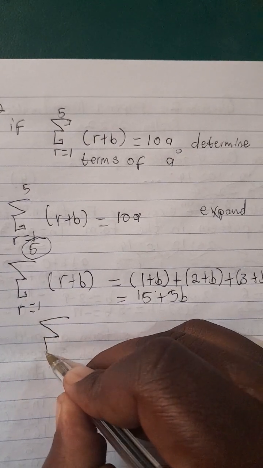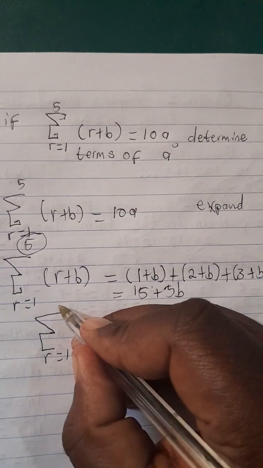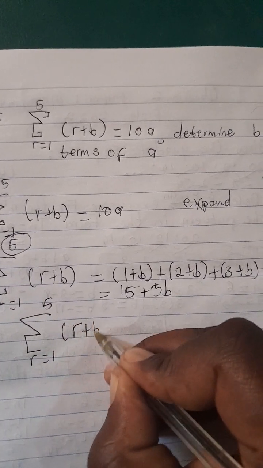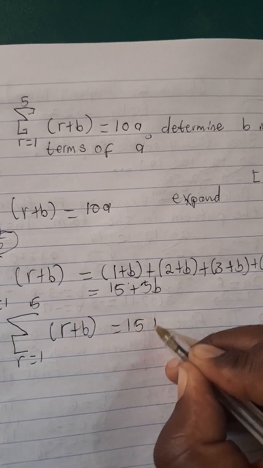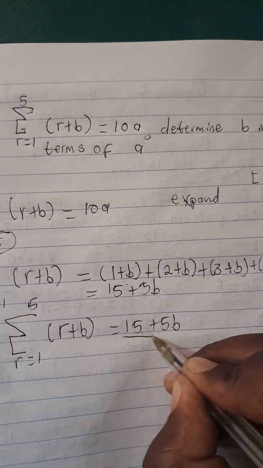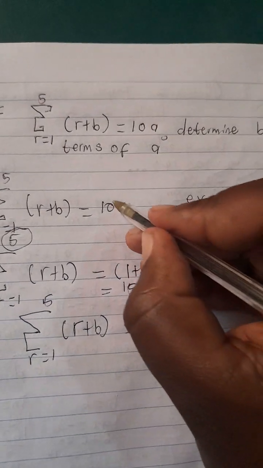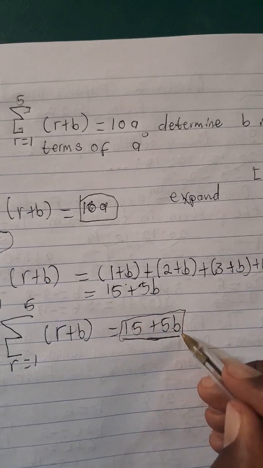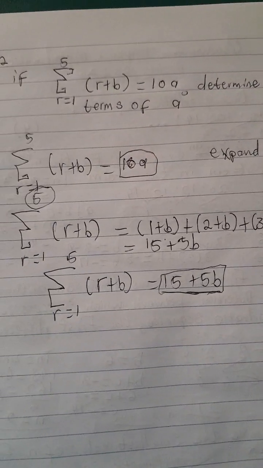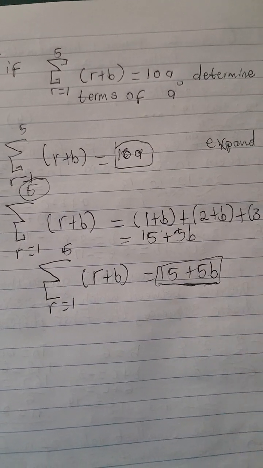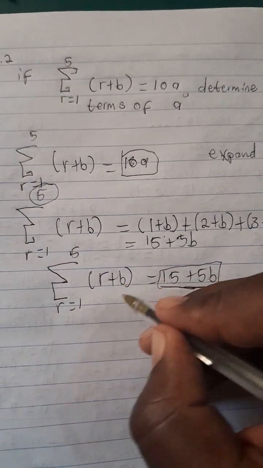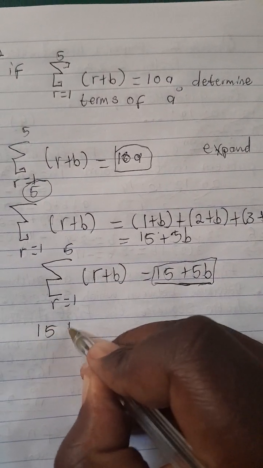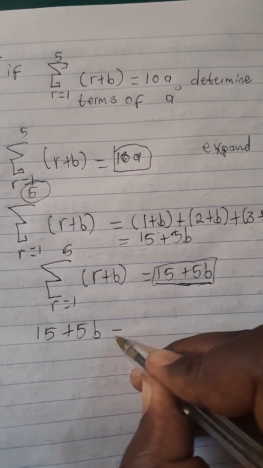So in this case, we are having sigma r from 1 to 5 of r plus b, which is equals to 15 plus 5b. So we could see that both of these, 10a and 15 plus 5b, are equal to the sigma. So what are we going to do? We just equate both of them. So we can say that is equation 1 and equation 2. So we'll just say 15 plus 5b, which is equals to 10a.